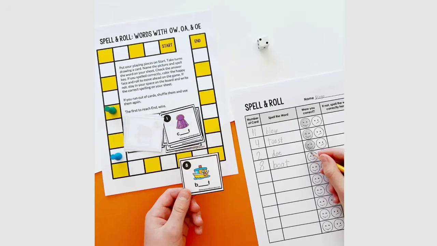And then we have our partner spelling games. They give students practice with phonics patterns in a low-stakes, engaging format. Students place their pieces on start, take turns drawing a card, naming the picture, and spelling the word on their sheet. After they spell, they should check the answer key. If correct, they color the happy face and roll to move ahead on the board. If incorrect, they stay in their space and write the correct spelling on their sheet. Either way, students are checking their spelling and making corrections.